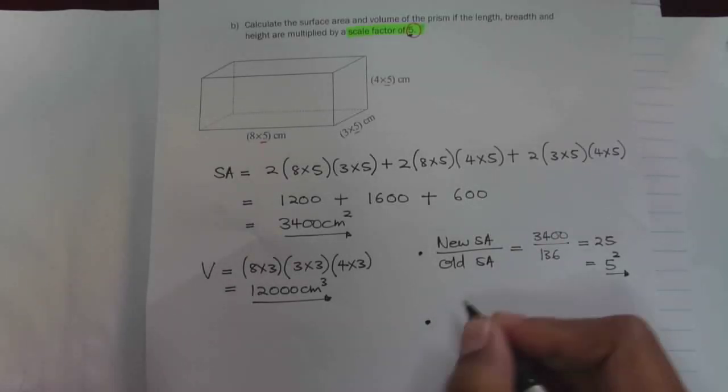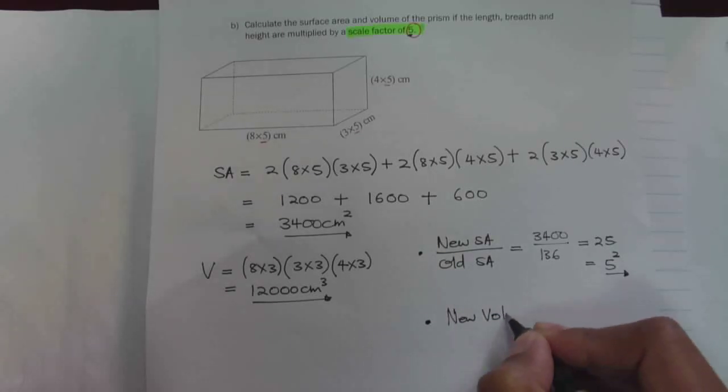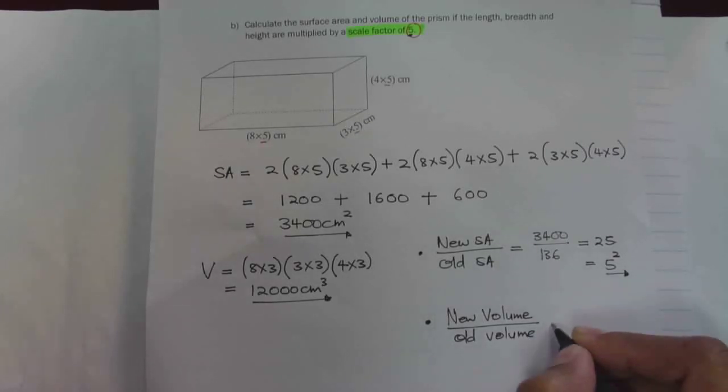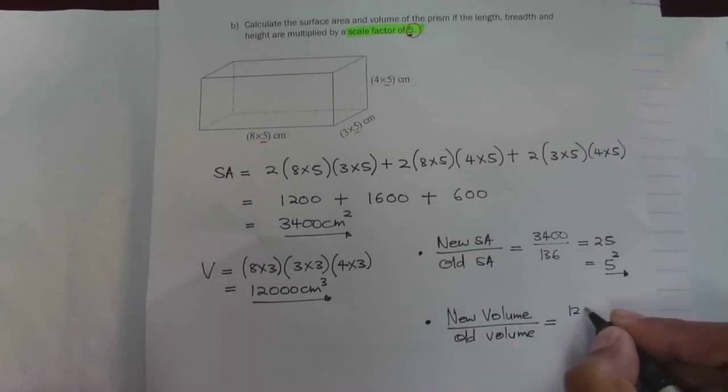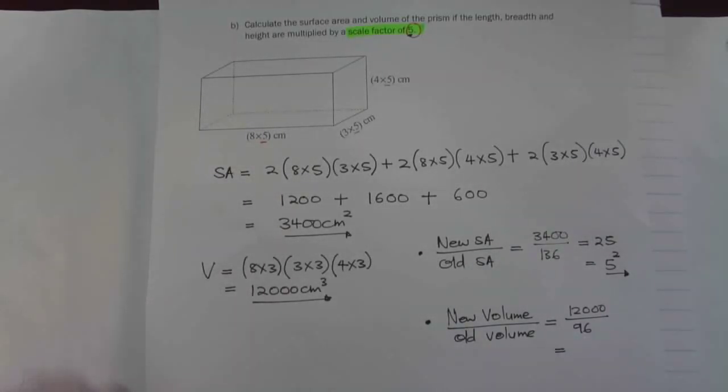Now let's compare the new volume divided by the old volume. And that is 12,000 cubic centimeters divided by 96 cubic centimeters. And 12,000 divided by 96 is 125. Again, let's represent it as a base 5.